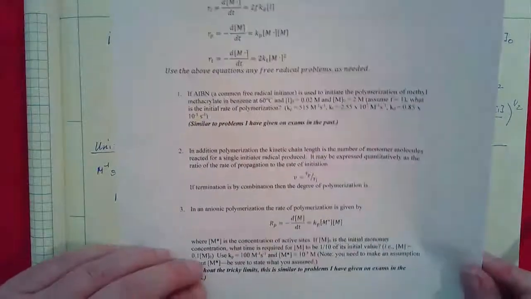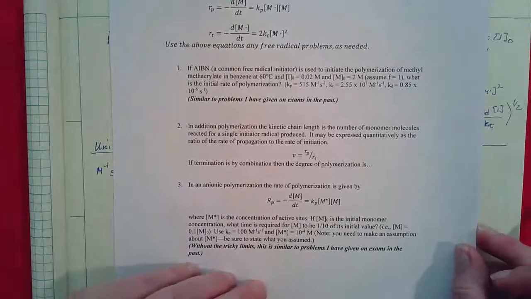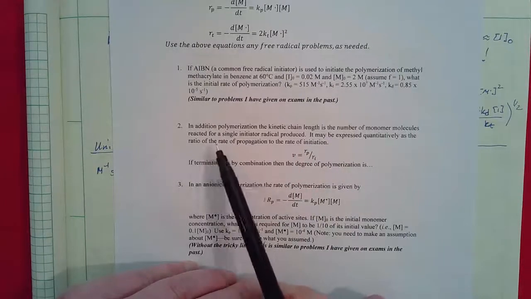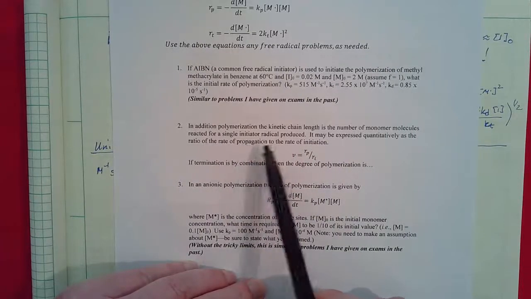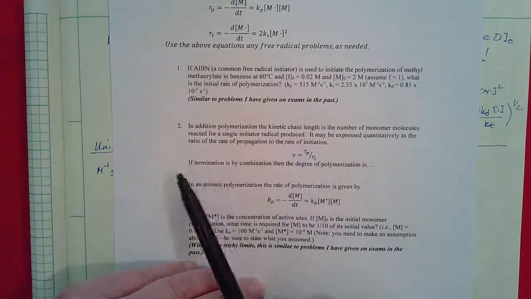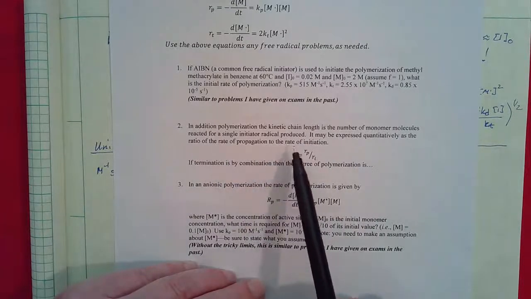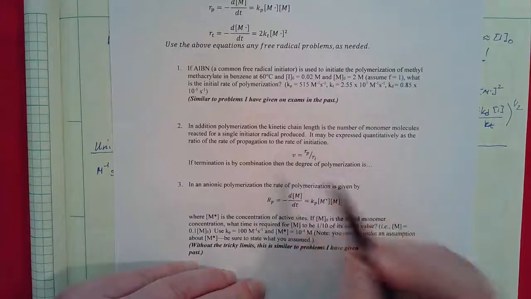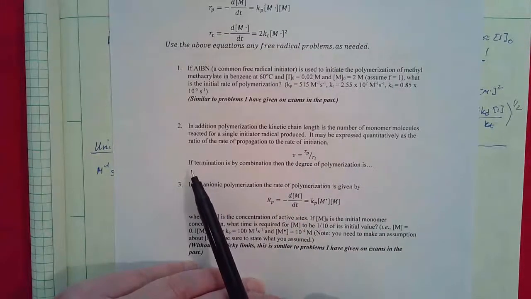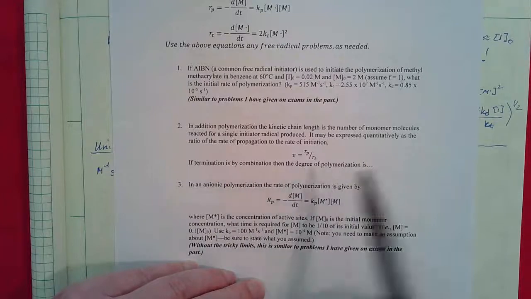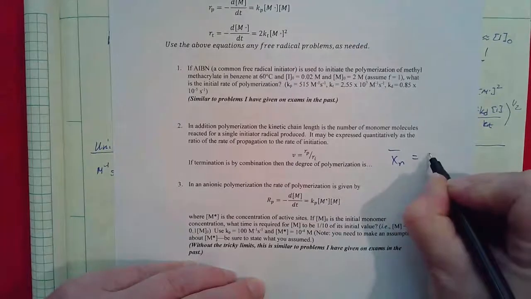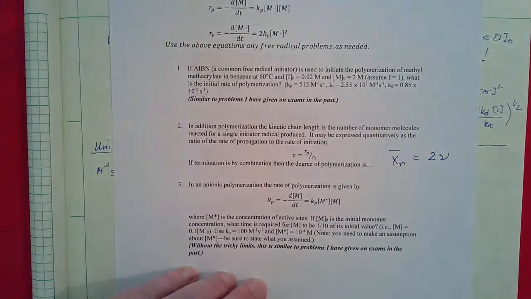Okay, now let's quickly look at problem 2. Problem 2: in an addition polymerization, the kinetic chain length is the number of monomer molecules reacted for a single initiator radical produced. It may be expressed quantitatively as the rate of propagation to the rate of initiation. The kinetic chain length is Rp over Ri. And remember, this would be given to you on an exam. You don't have to memorize that. If termination is by combination, the degree of polymerization is, hopefully you remember that, 2 times the kinetic chain length.